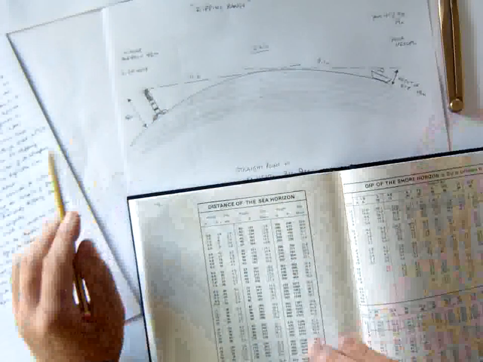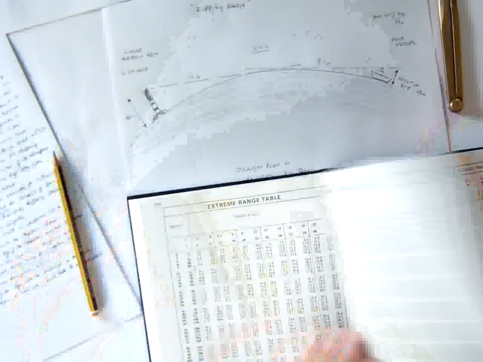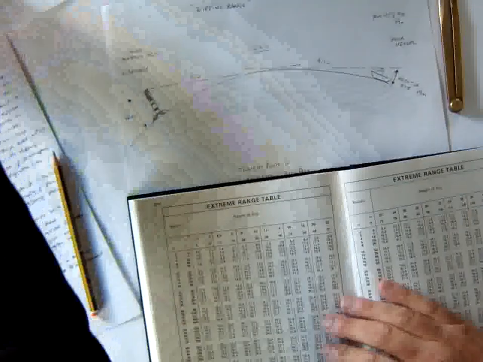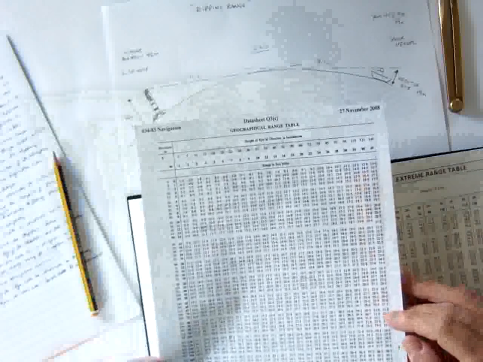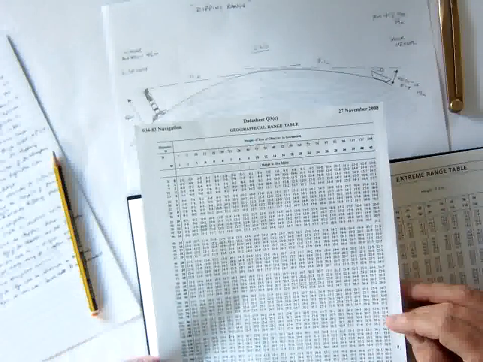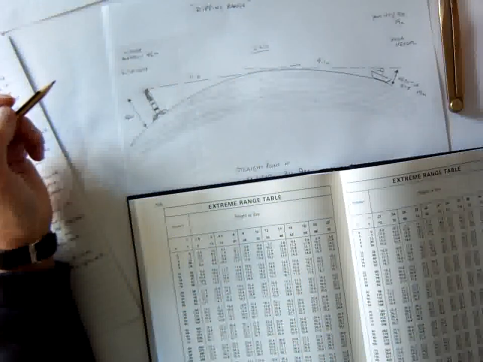So you can see you can use all three tables, distance of the sea horizon, extreme range, or your geographical range table, to obtain the dipping range, the distance. So once you've got that range and you've got the bearing, you can plot an approximate position for the vessel.